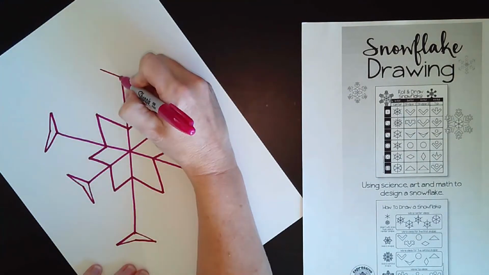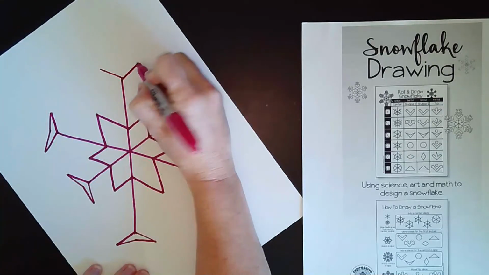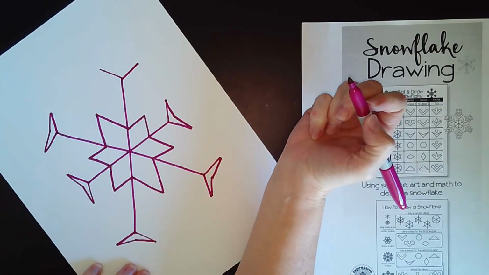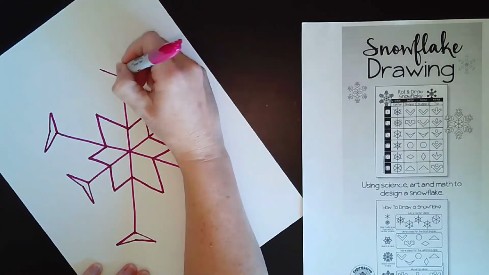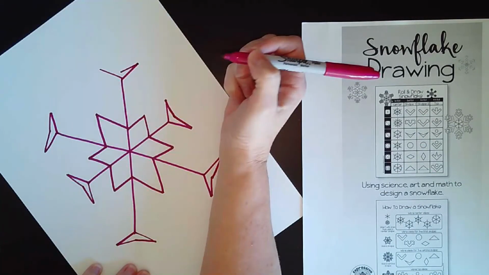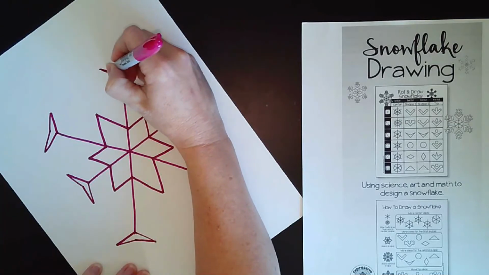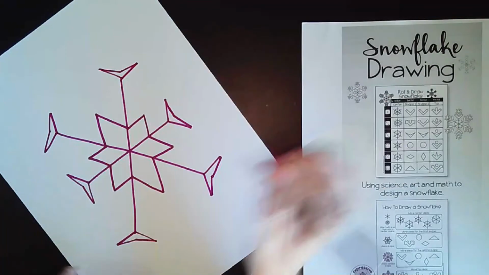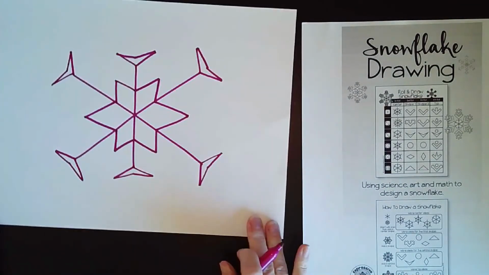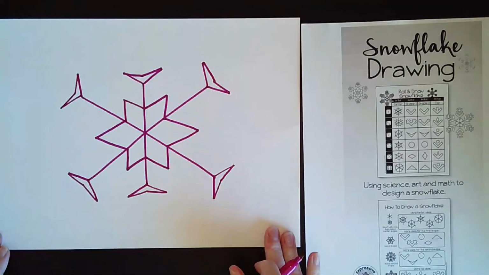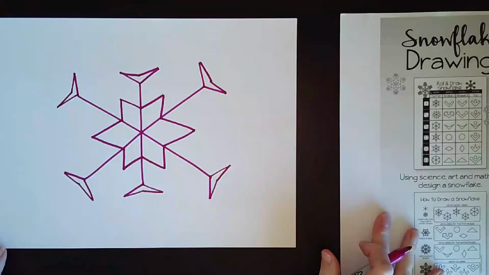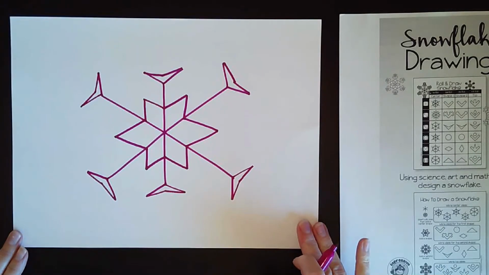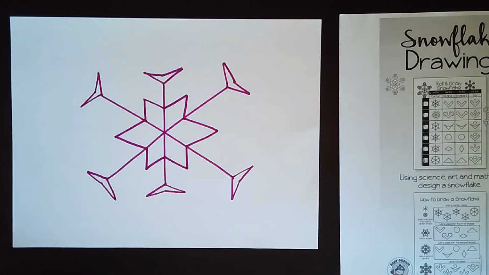Make a V. Make a dot. Connect to the right. Connect to the left. And then I can twist it back around and I'm back where I started.